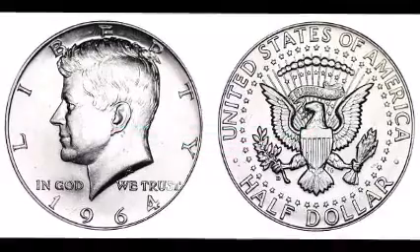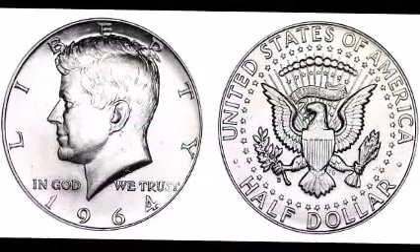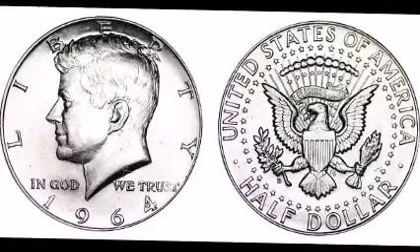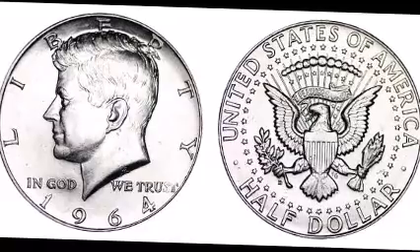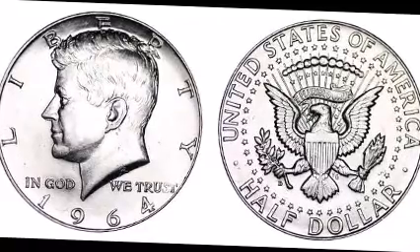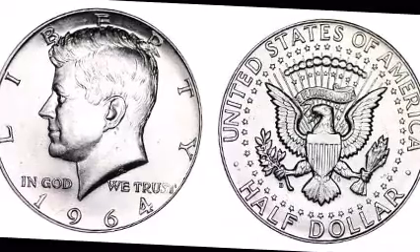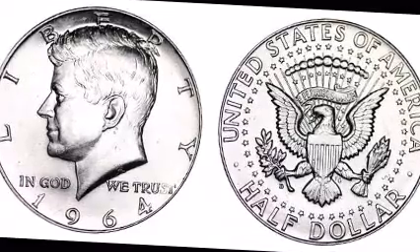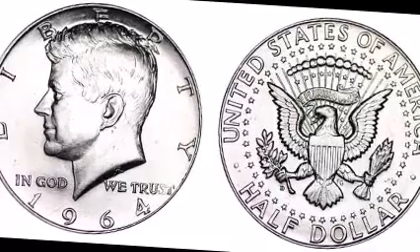Alrighty guys, we did it. This is our 5th coin, the half dollar. The half dollar is the largest of our 5 coins that we are talking about today. With a silver color, the half dollar displays the image of America's 35th president, John F. Kennedy. The value of this coin is 50 cents.